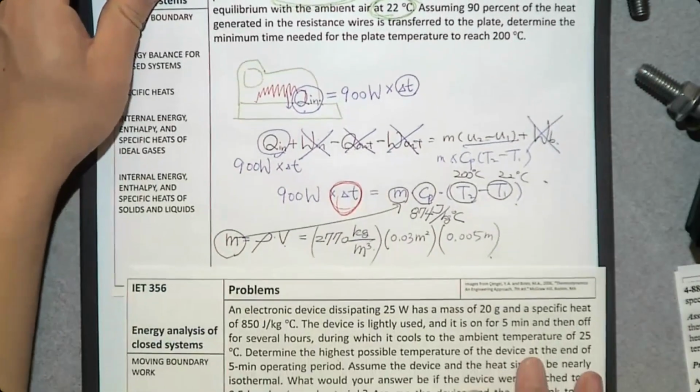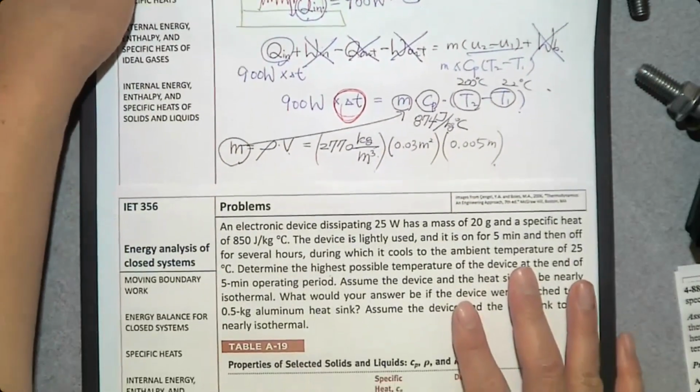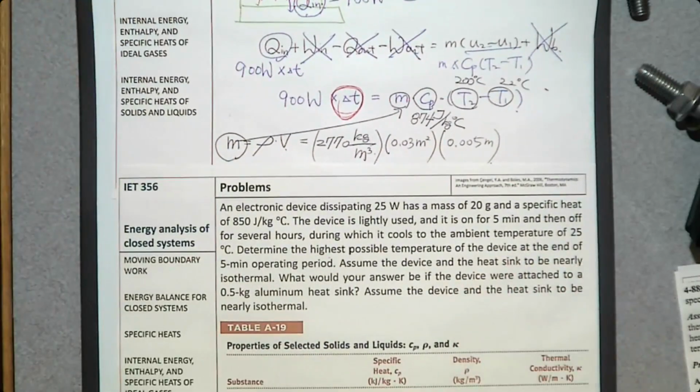All right, so let's go to the last problem of this chapter. Sounds like the hardest one in this chapter. An electronic device dissipating 25 watt. Again, what? We know that is not heat transfer. It is the rate of heat transfer.